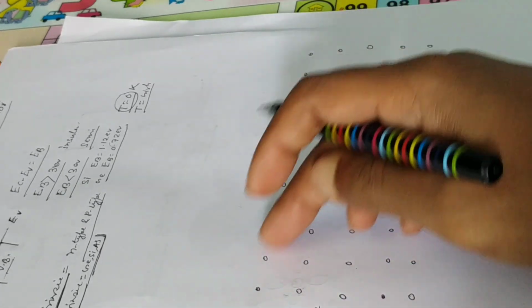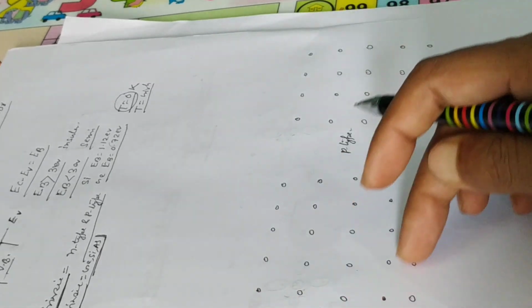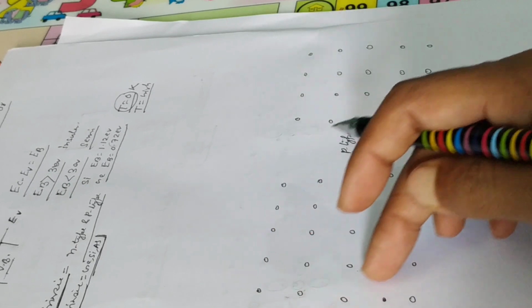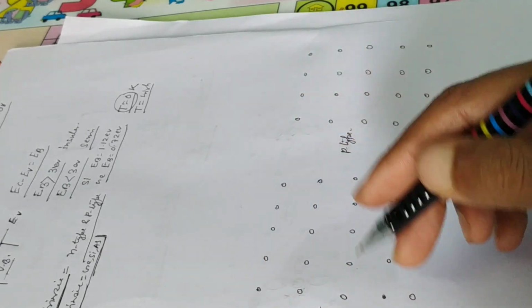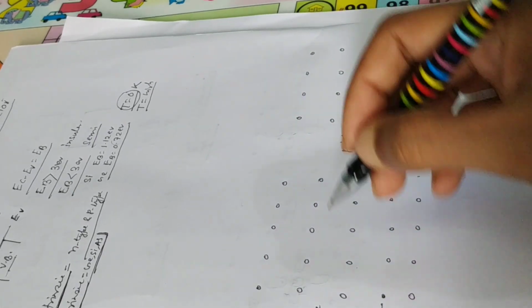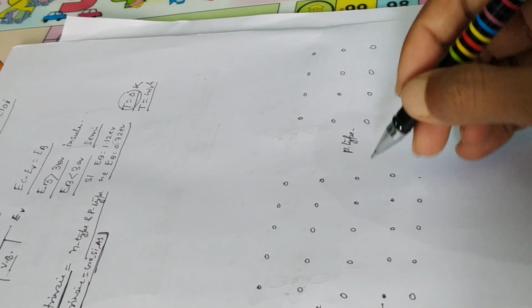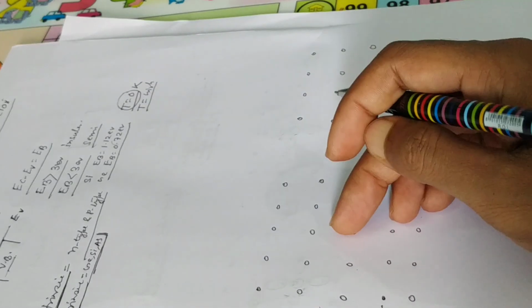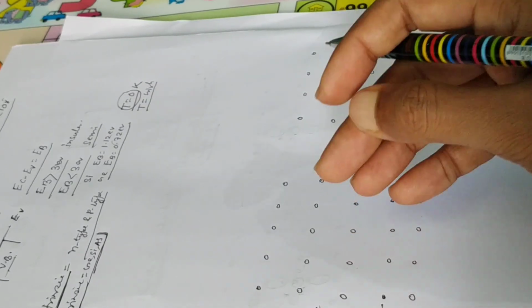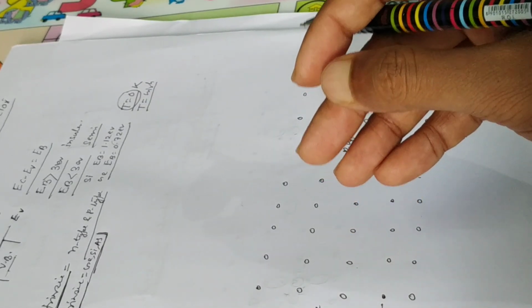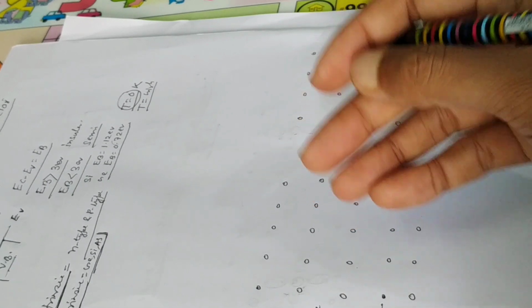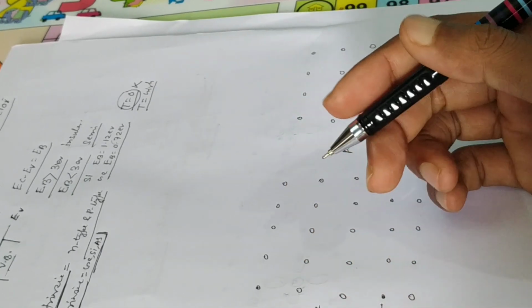Here the tetravalent material is silicon, and pentavalent impurity atoms, arsenic, are doped into the semiconductor, so some of the silicon atoms are replaced by the impurity atom arsenic.